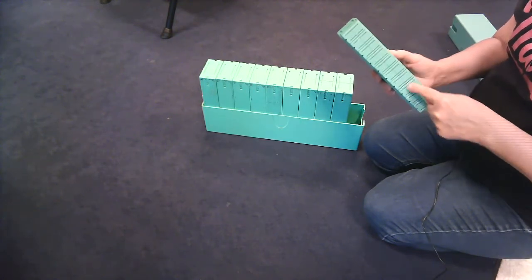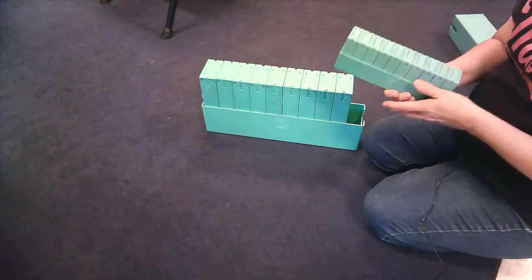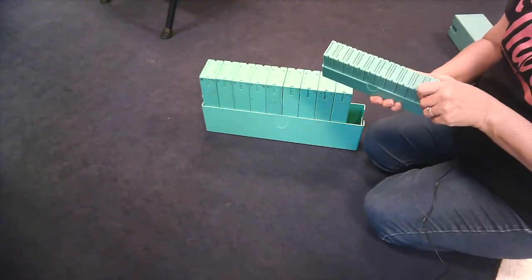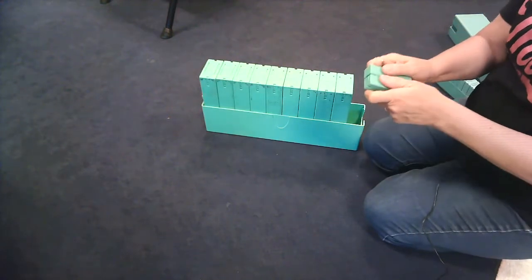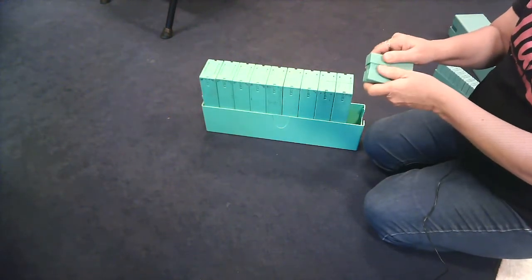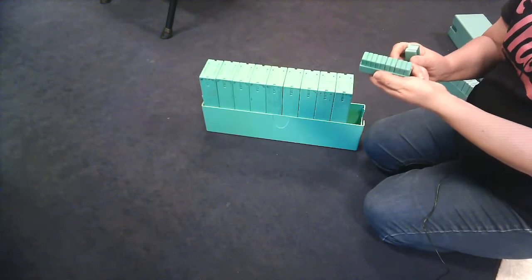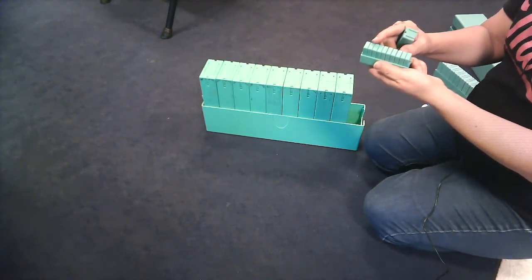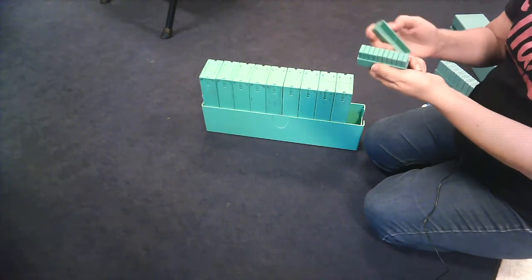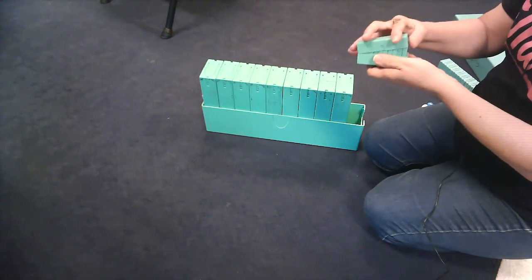There are 10 tens inside this case, and that equals 100. If I take a tens rod out and I break the case open, inside I will find 10 pieces. 1, 2, 3, 4, 5, 6, 7, 8, 9, 10. 10 pieces equals a tens rod.